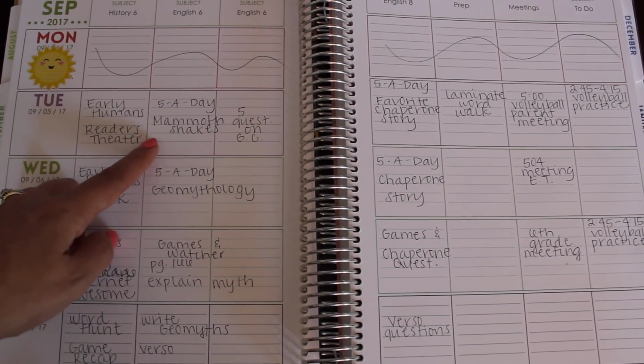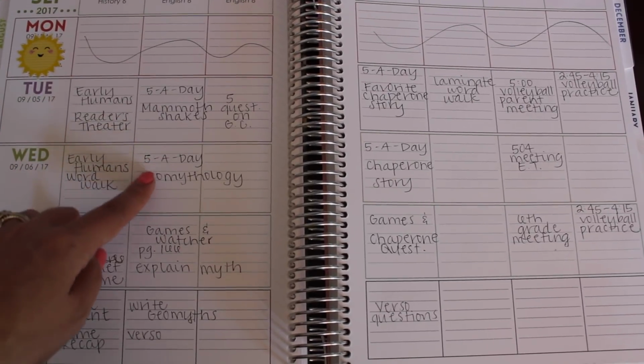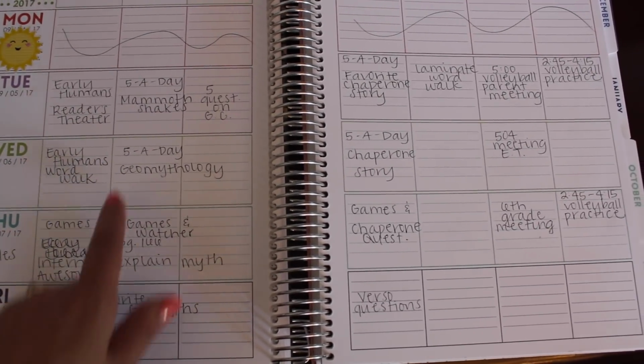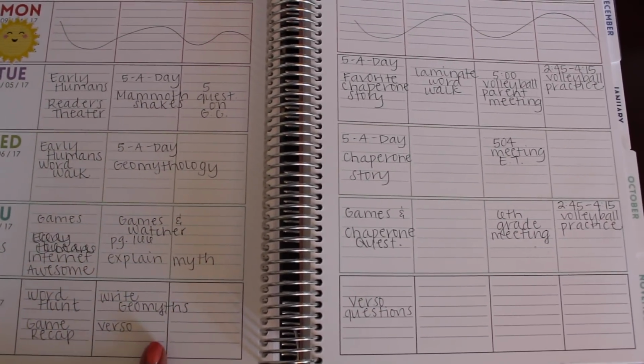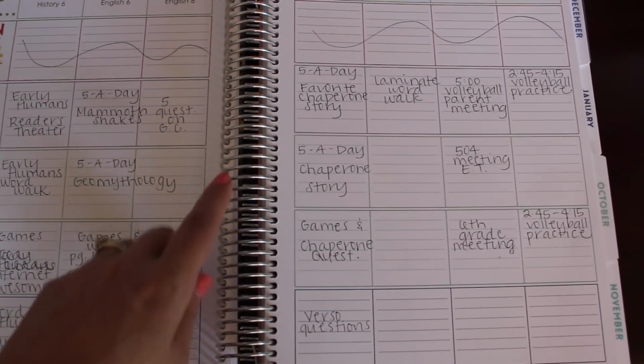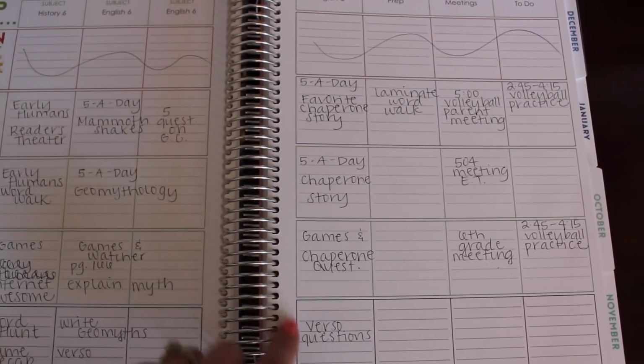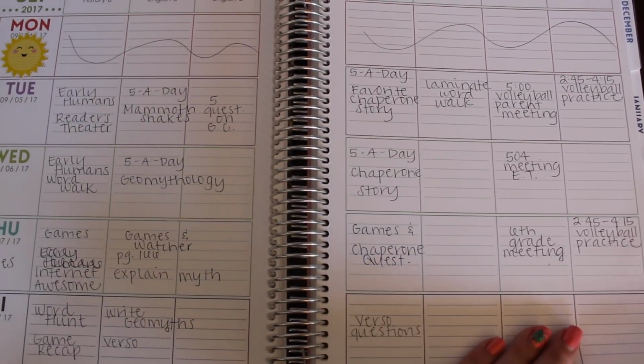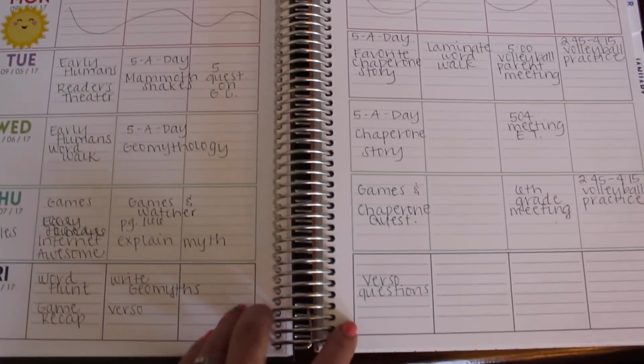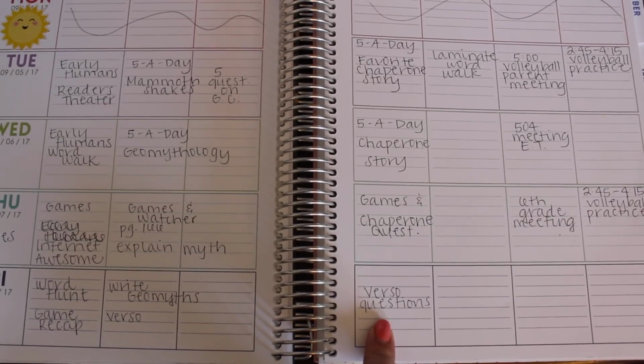My English students were still working on their disaster unit, and we dove into a little bit of geo-myths. And then my 8th graders were still reading through stories in the identity collection in their units. And then I also like to use Verso quite a bit, so we tested that out with them.